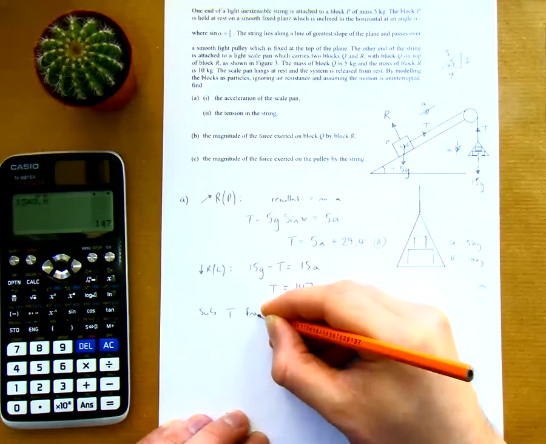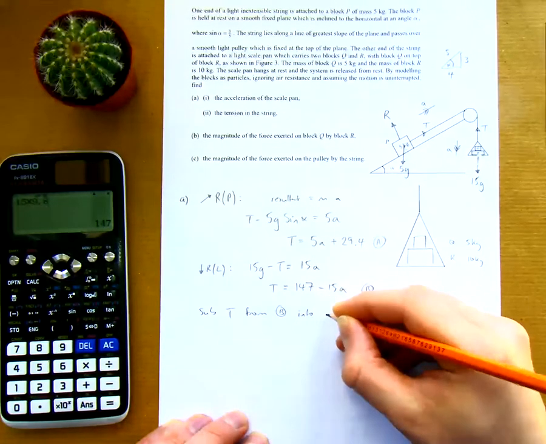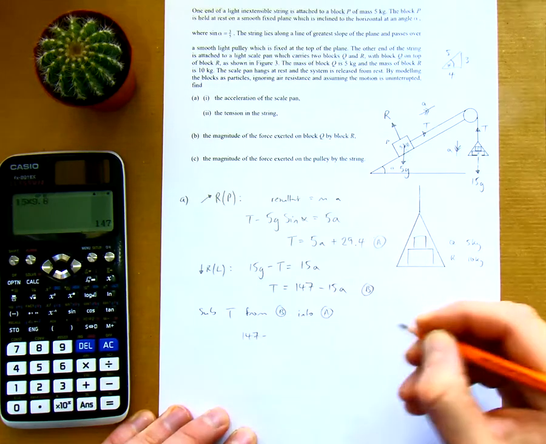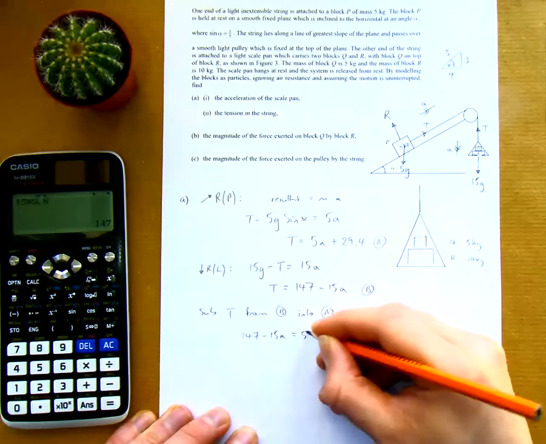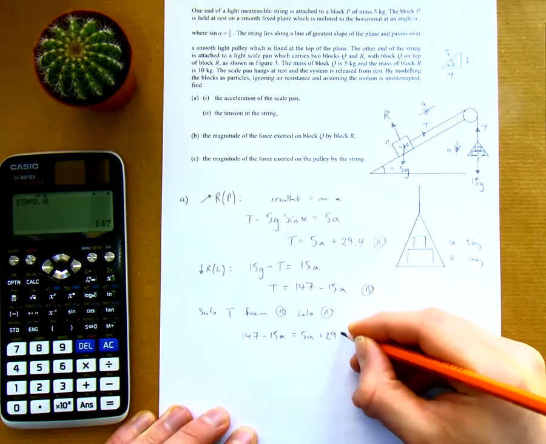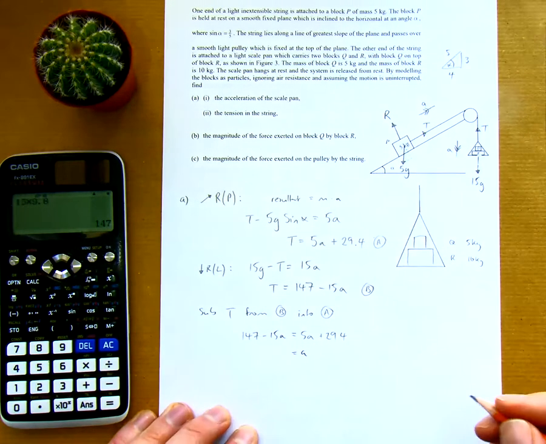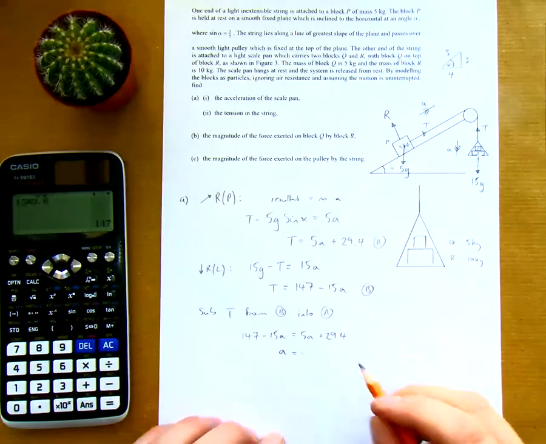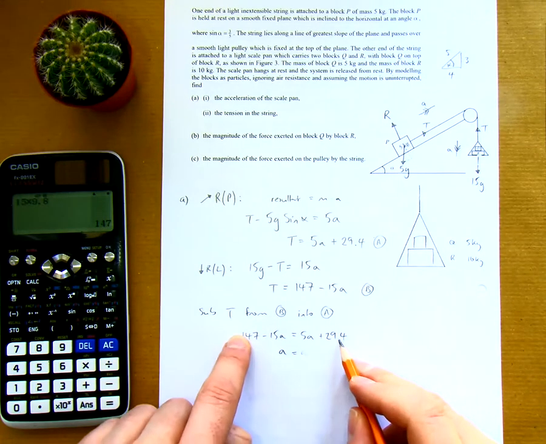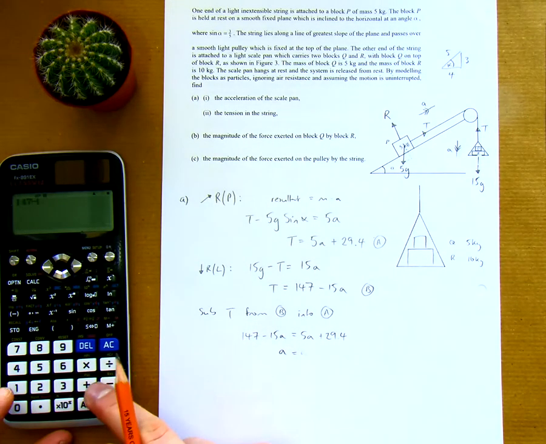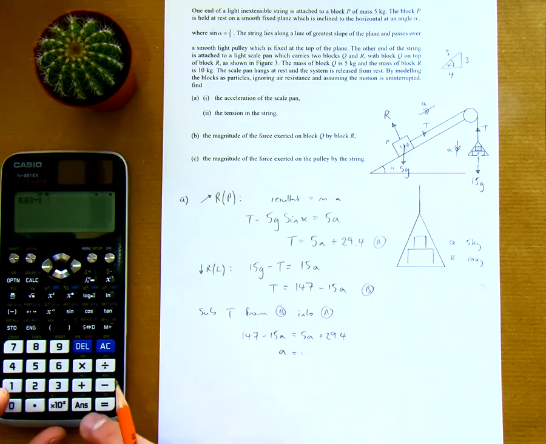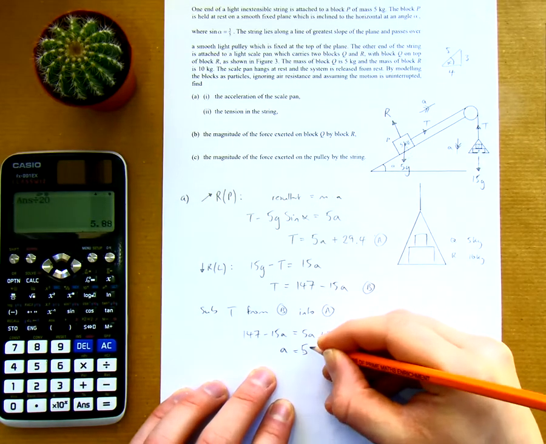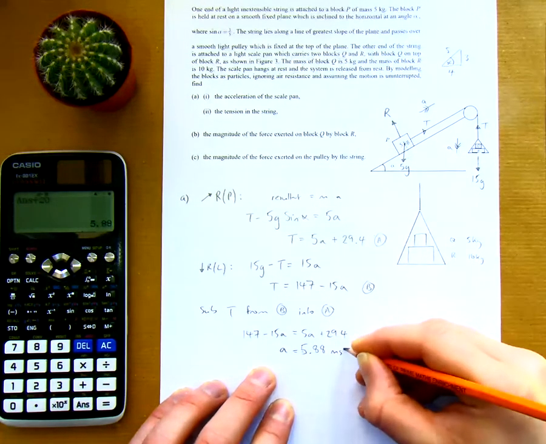Then I'm just going to substitute my T from B into equation A, and I'll have 147 take away 15a equals 5a plus 29.4. That means my acceleration, let's put that on the left hand side, that means my acceleration is going to be that, take away that, divided by 20. So 147, take away 29.4, divided by 20. And I get an answer of 5.88 meters per second squared.